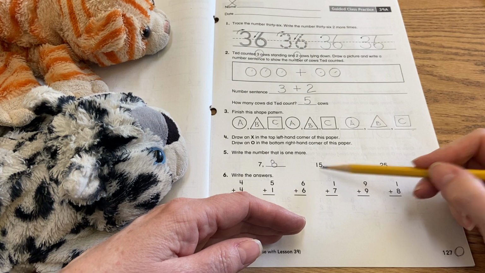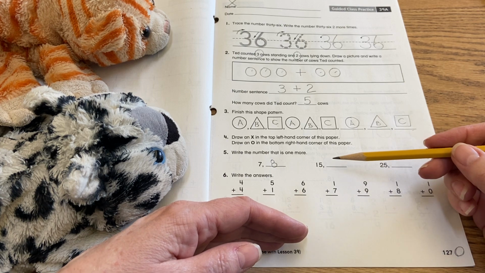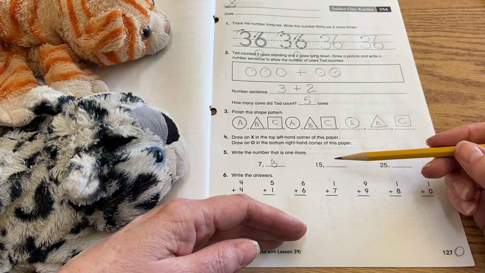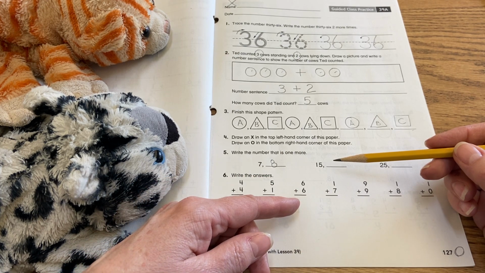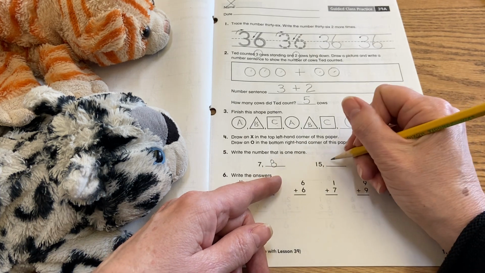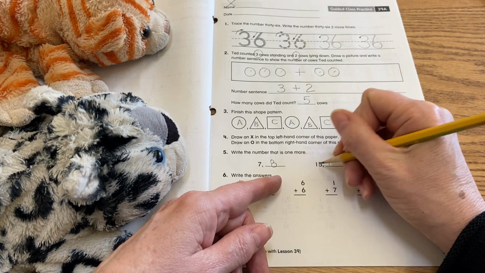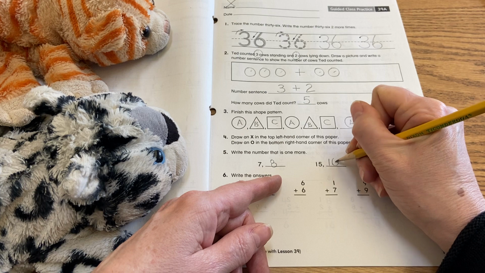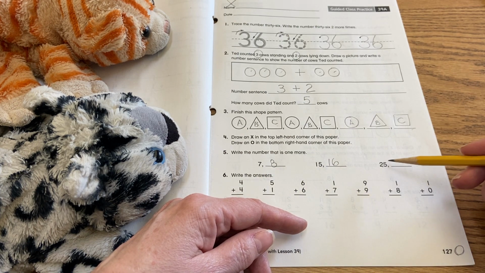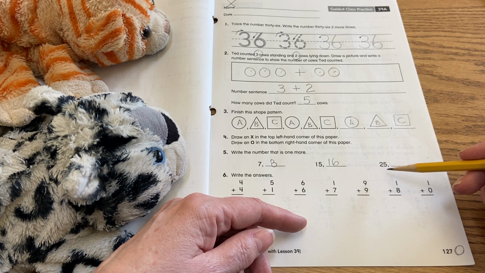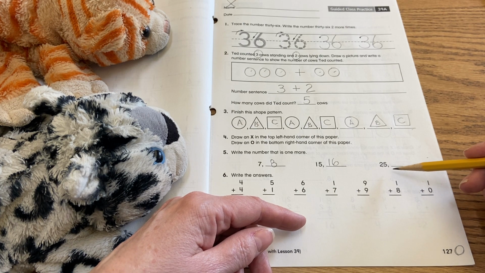Okay, 15. So think about that in your head. You can always count off 1, 2, 3, 4, 5, 6, 7, 8, 9, 10, 11, 12, 13, 14, 15, 16. 16 comes right after. So this is a 1 and a 5, so then you have your 1 and your 6, okay? Then for 25, I can start counting at 1, 2, 3, 4, 5, 6, 7, 8, 9, 10, 11, 12, 13, 14, 15, 16, 17, 18, 19.